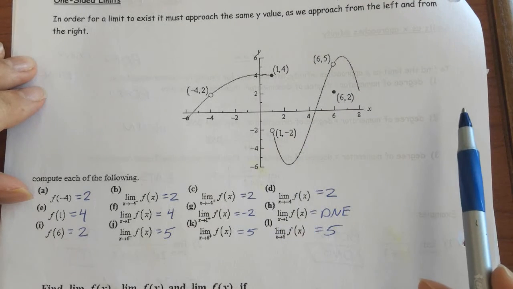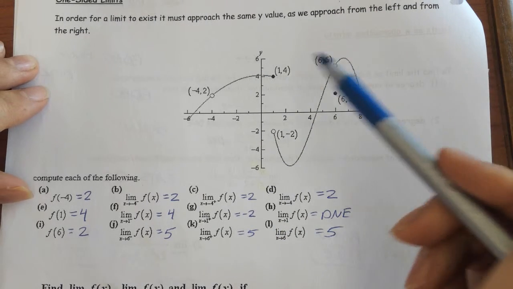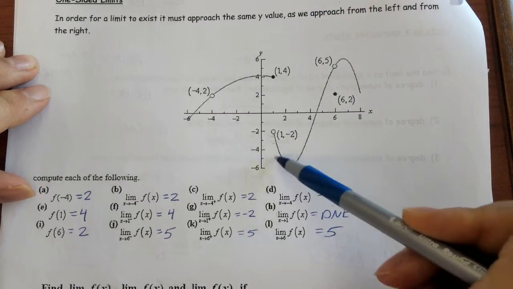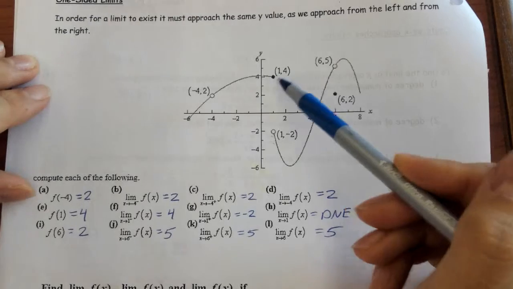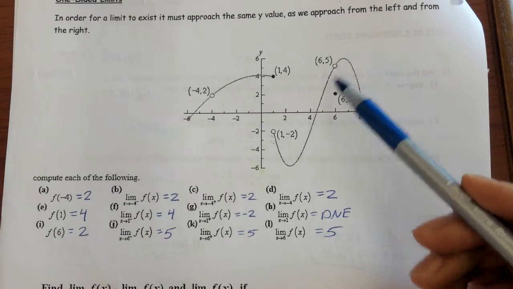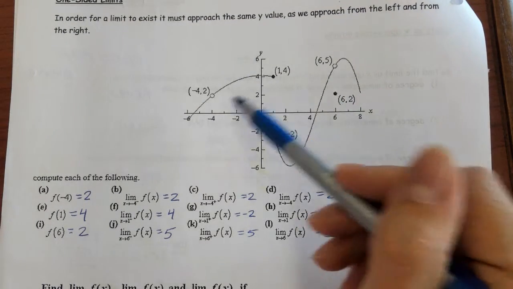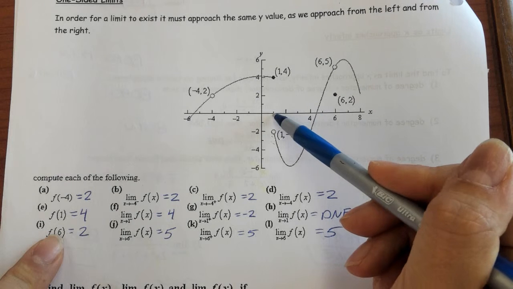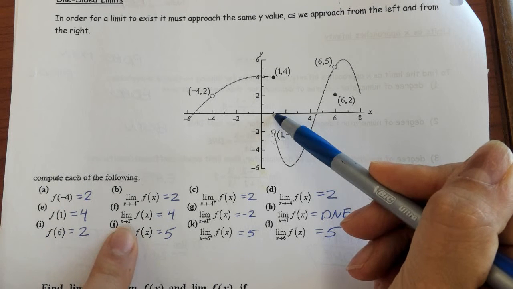I can see, okay, right here, it's not the same coming in from the right or coming in from the left, but I can have a limit from the right and from the left. So if I look at this, it's at 1, so it's down here.